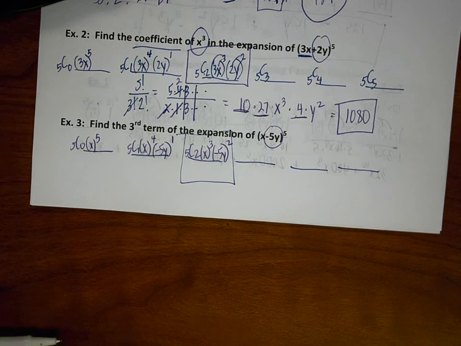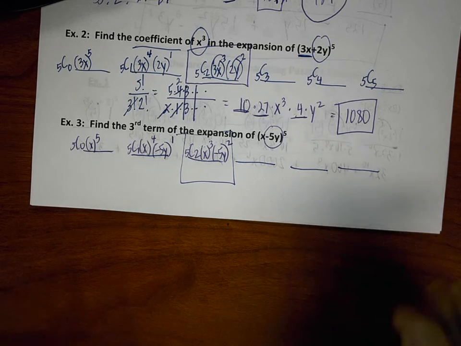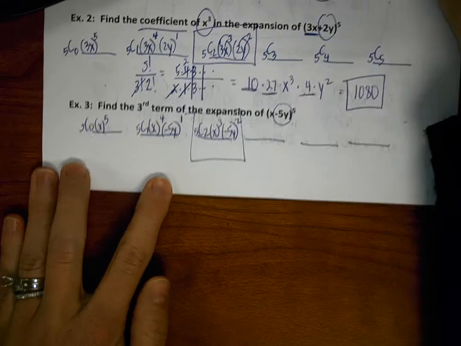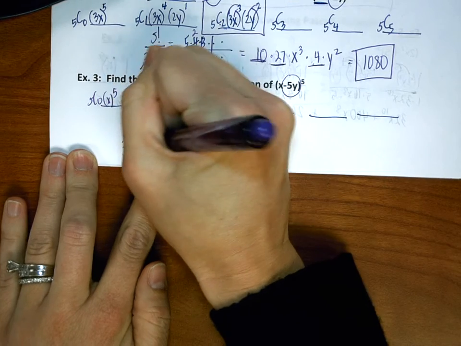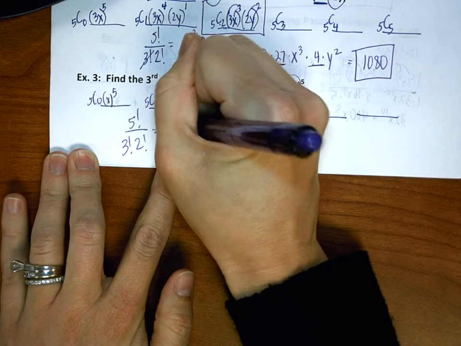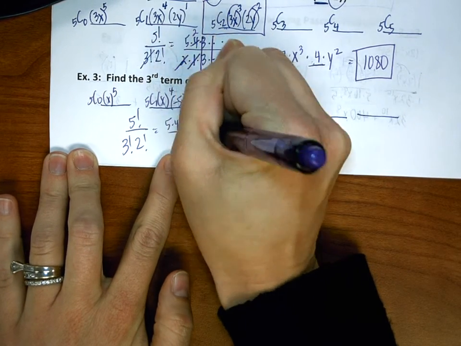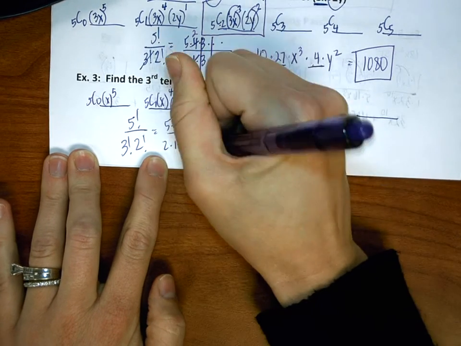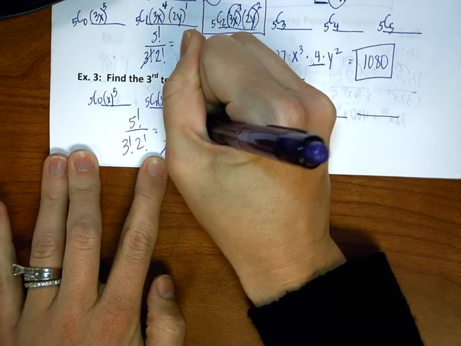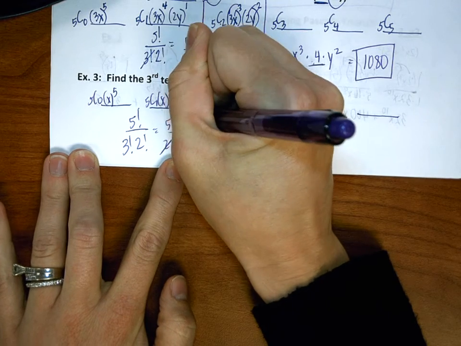Okay, so 5C2, doing it the long way, not on my calculator right now. It would be 5 factorial over 3 factorial, 2 factorial. So we'd have 5 times 4 times 3 dot dot dot over 3 dot dot dot, and then 2 times 1. These cancel, 1 doesn't matter. 2 goes into 4, and 5 times 2 is 10.